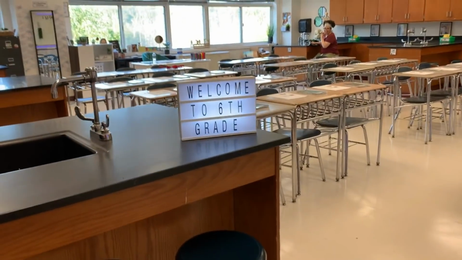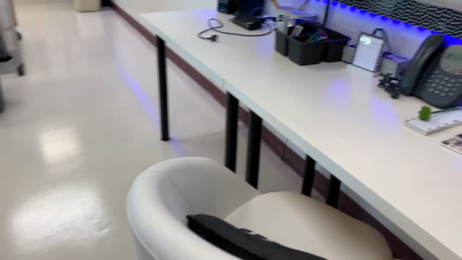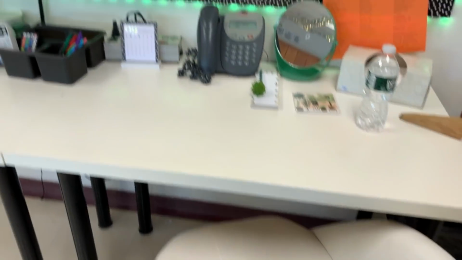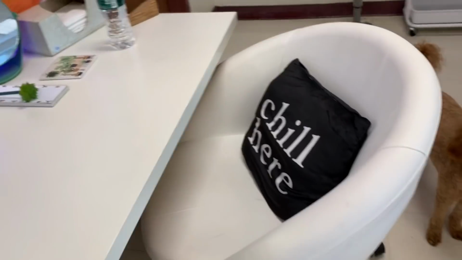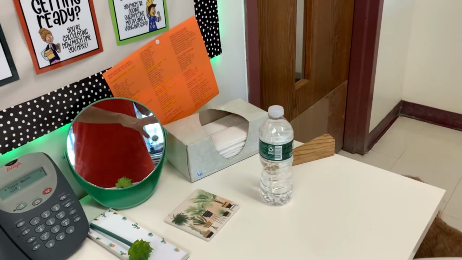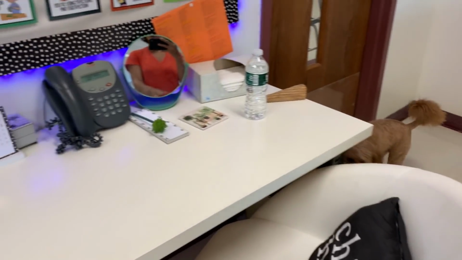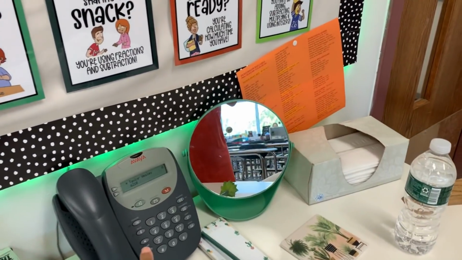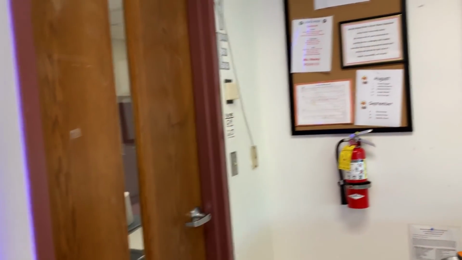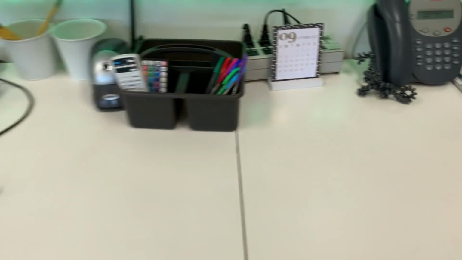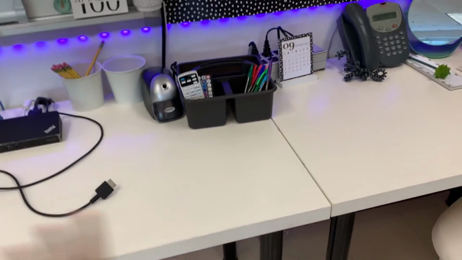So the kids tomorrow will walk in and they'll see welcome to 6th grade. They won't see Doggy, but he's here. Here is the front desk. I put a chair here and a little pillow. I wanted something comfortable up here because it's like a second desk for me, because my phone is up here. Some teachers have it on the wall or like a desk up here. So I swapped out the desk that I had here.